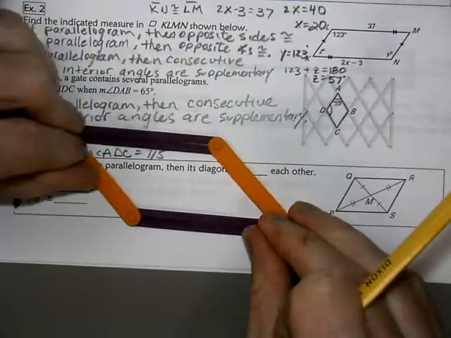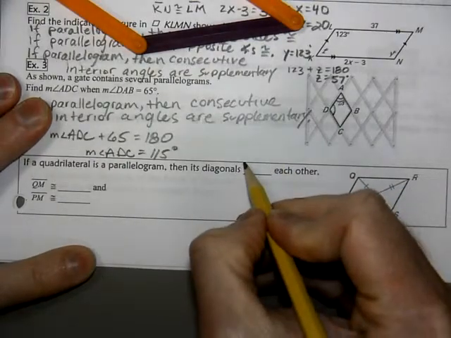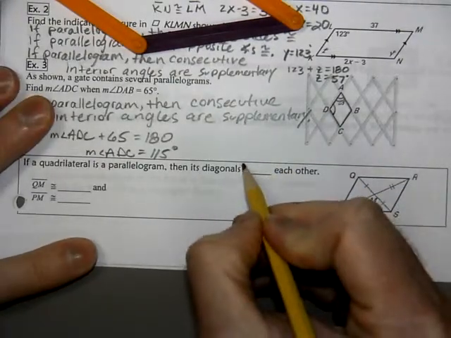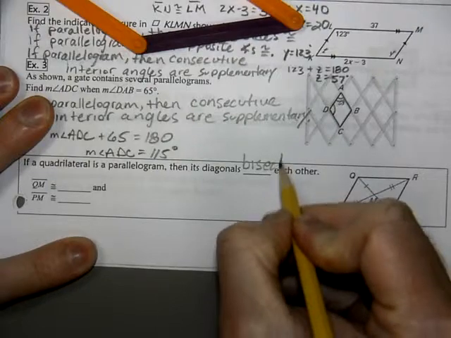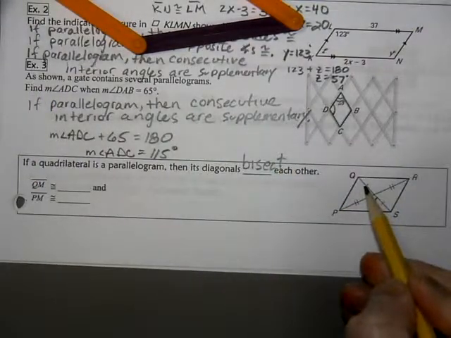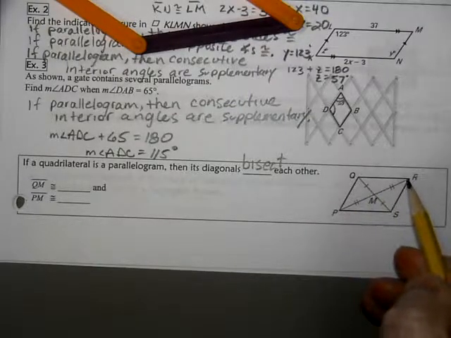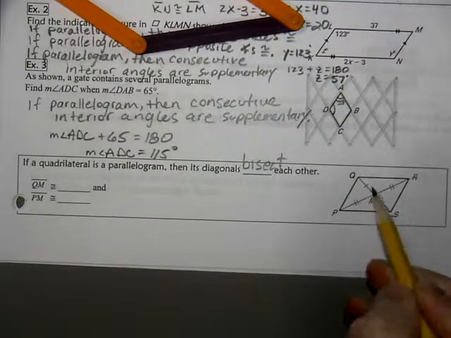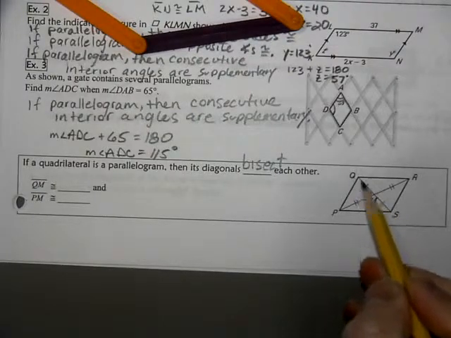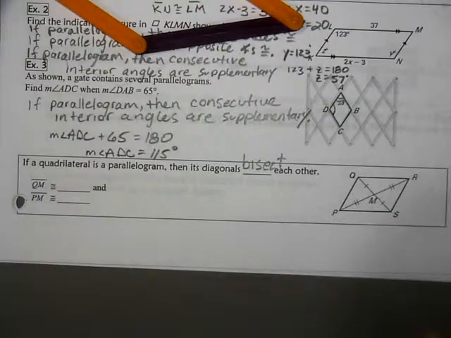What are they doing? It's always going to be that the diagonals will bisect each other. That's what the picture here is showing. That PR is cutting QS into two equal pieces, and then QS is turning PR into two equal pieces.